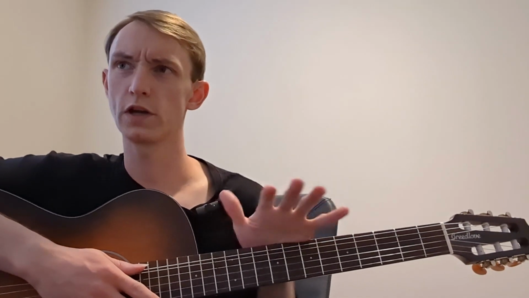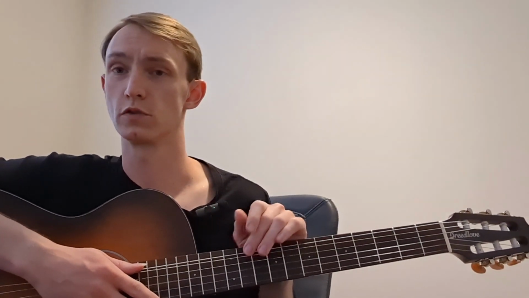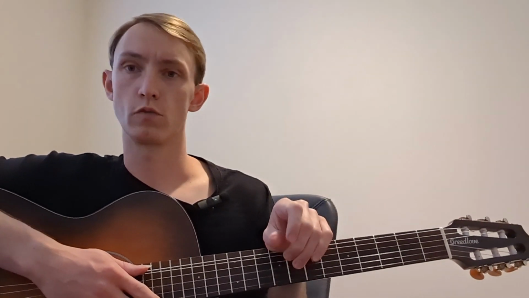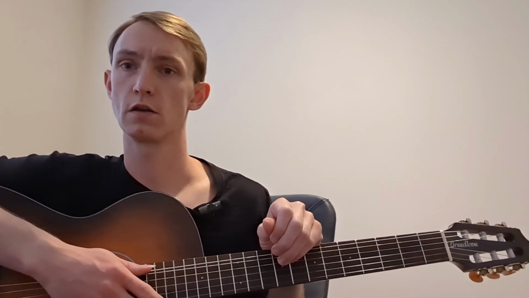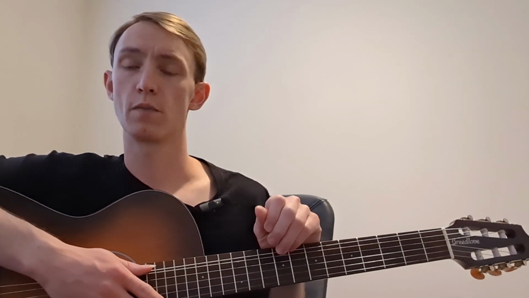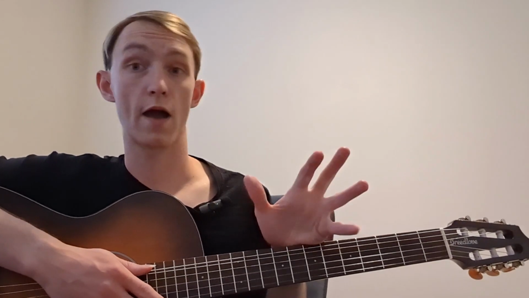And when you see these numerals in order, for example, you see 1, 4, 5, the 1 would be represented by a capital I, the 4 would be represented by a capital I and a capital V, and the 5 would be represented by a capital V. That would mean you're playing your 1, 4, and 5 chords in the major scale.